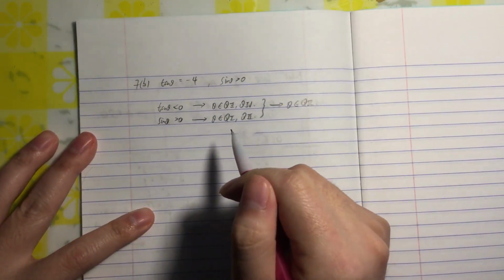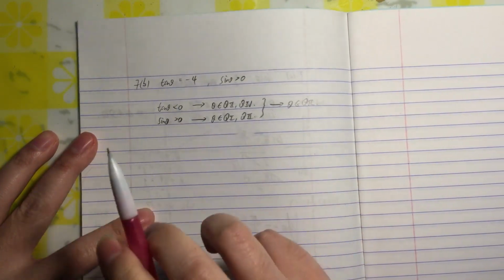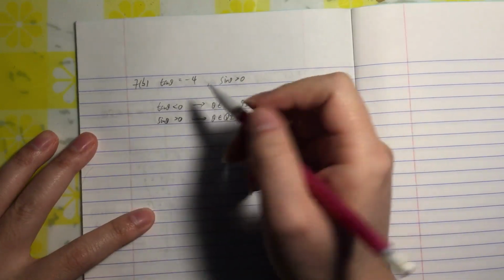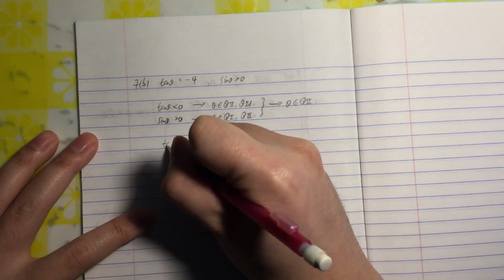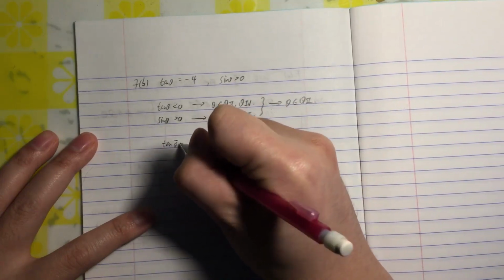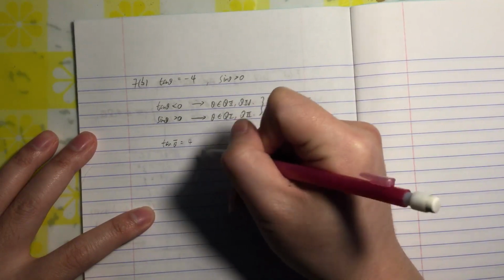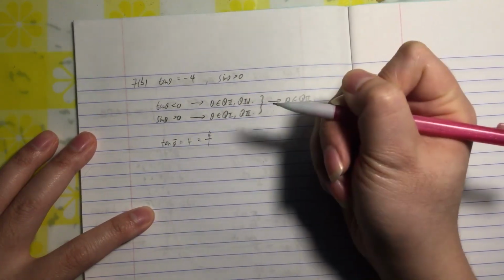Next, let's find the trigonometric ratios for the reference angle first. Since tangent theta is -4, that means tangent of the reference angle is +4. Tangent of the reference angle is always positive. And 4 can be rewritten as 4/1.